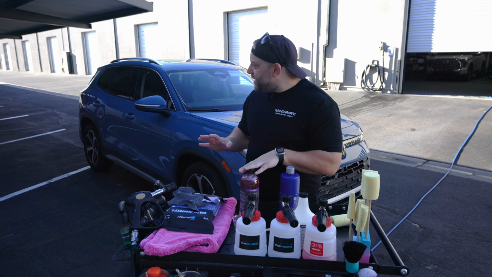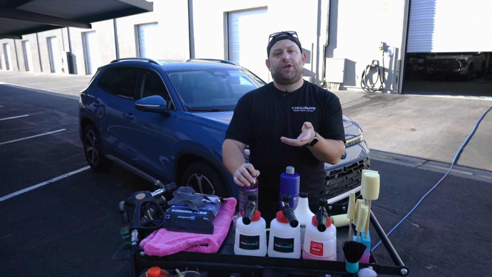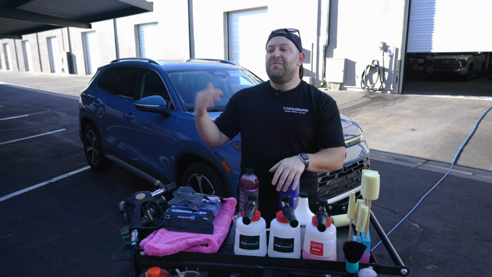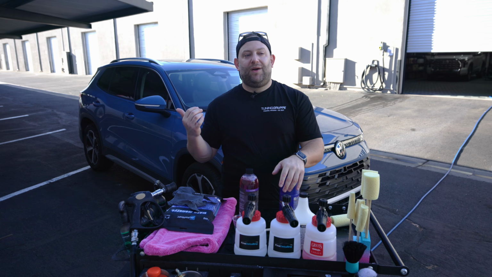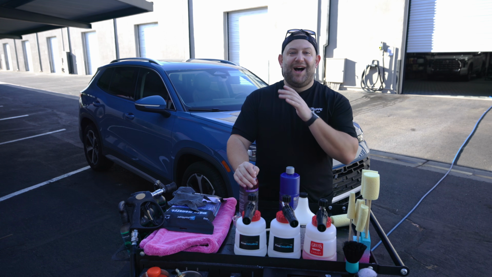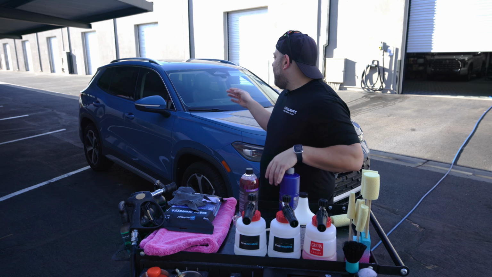So in today's video, what we're going to do, this car has been ceramic coated head to toe in Garage Therapy products. It has Garage Therapy wheel coating, and then it has like 3 layers of Garage Therapy ceramic on it. So this is only a 3-month-old coating. It does have some light water spots.